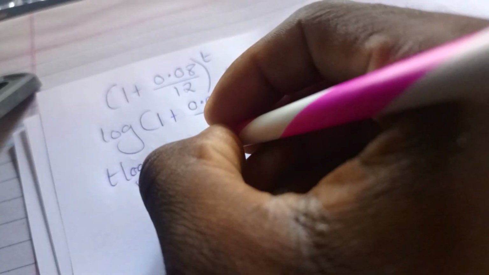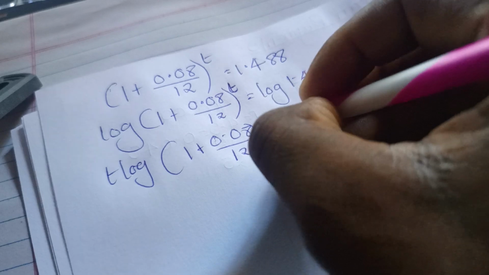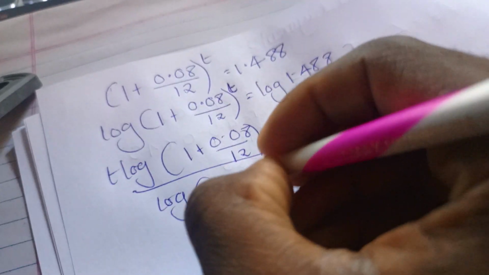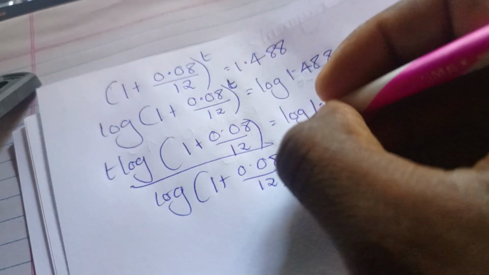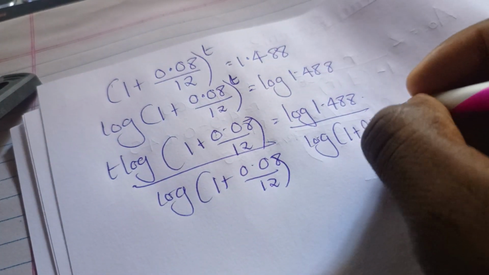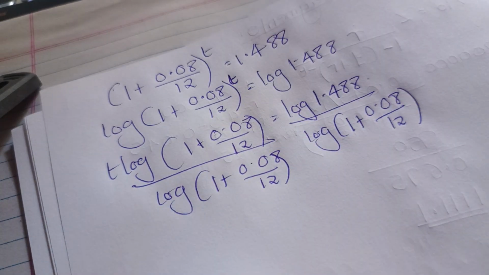So we have t log 1 plus 0.08 over 12 is equal to log 1.488. Then from here we'll divide both sides by log 1 plus 0.08 divided by 12. Also here log 1 plus 0.08 divided by 12.